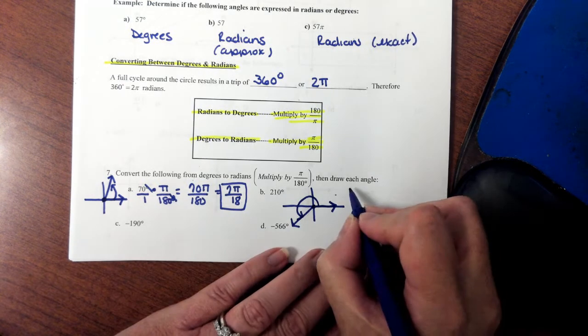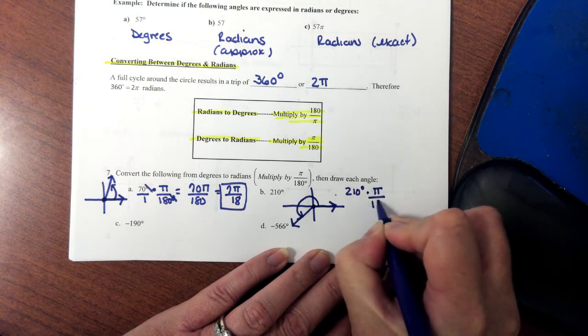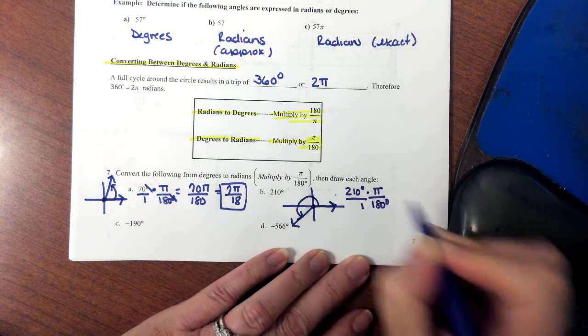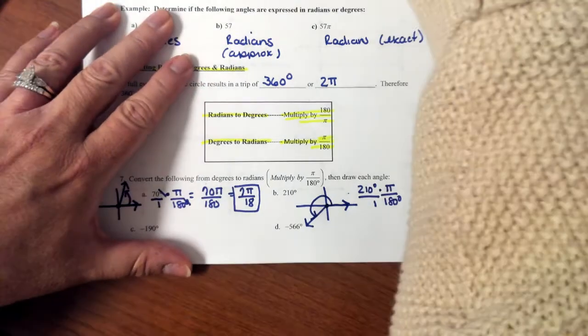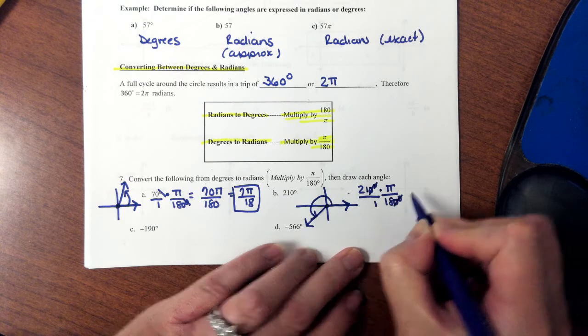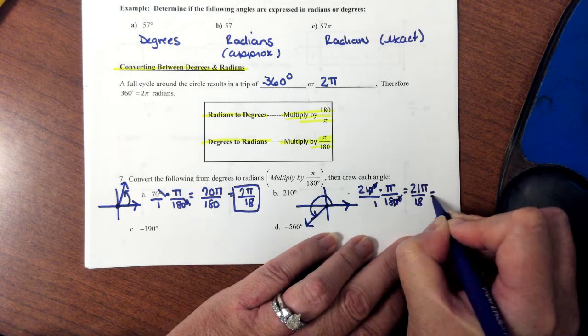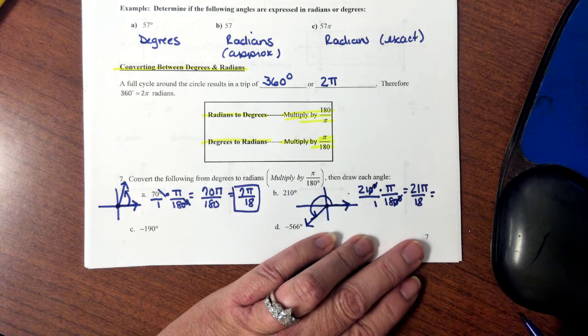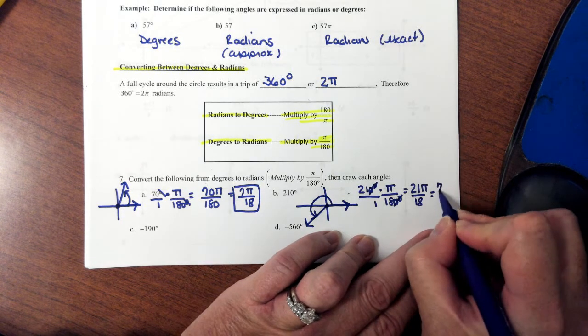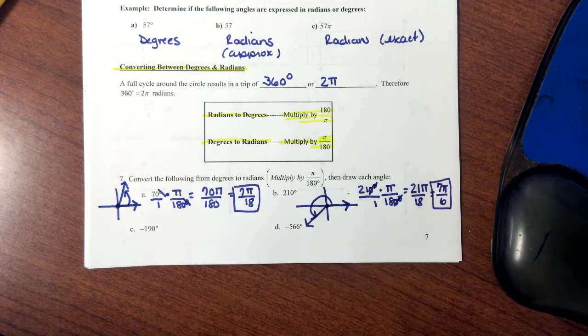So then to convert 210 degrees into radians, I'm going to have to multiply by pi over 180. So again, the degree symbols are going to cross out, and I can cross out those zeros. That's going to give me 21 pi over 18. I can also divide out a 3, so that's going to give me 7 pi over 6. Make sure you put your fractions in simplest form. So that's how you can convert from degrees into radians.